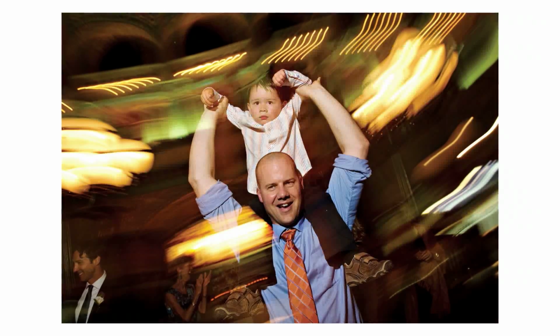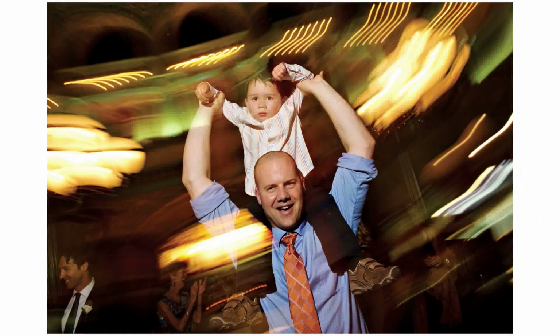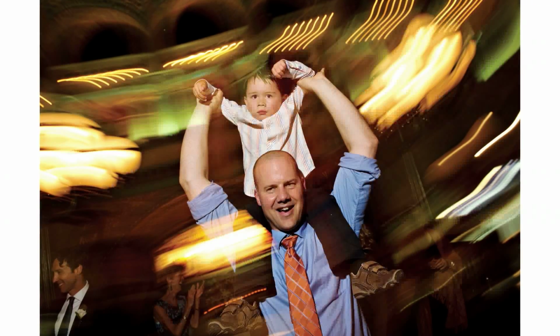Using second curtain sync with a slow shutter speed of 1/5 of a second helped convey a lively party with lots of action in this photo. Because the flash happens at the end of the exposure with second curtain sync, you have to anticipate the action so that you don't miss the perfect moment or expression.